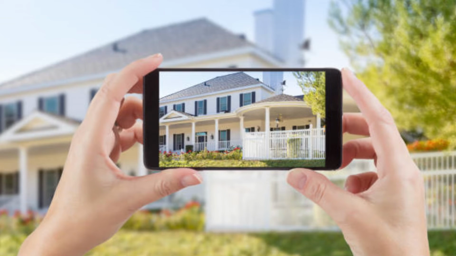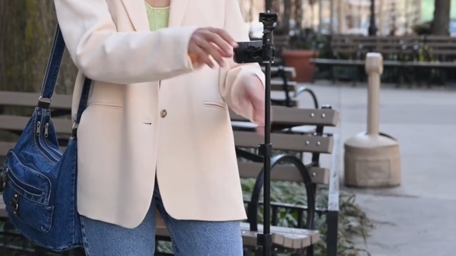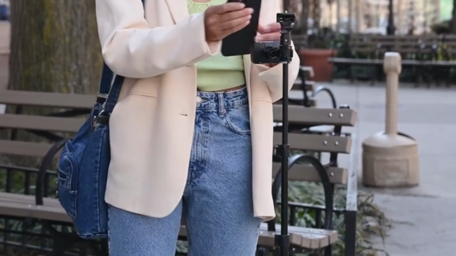So the more raw, the better. Just take your phone with you, get a photo of yourself in front of that neighborhood sign, bring somebody with you, have a tripod, whatever that may be. And it's just quick and simple. And then it doesn't feel like an ad. And that's where people are going to click, and you're going to get that lower cost per lead.